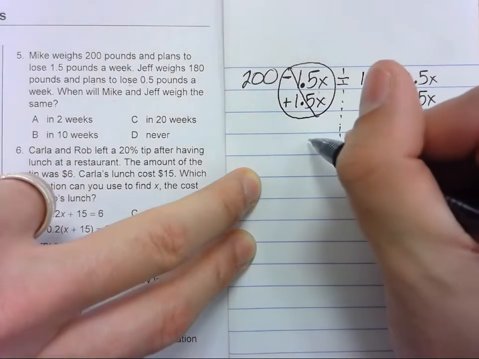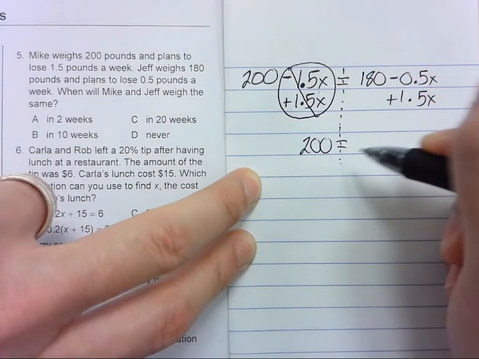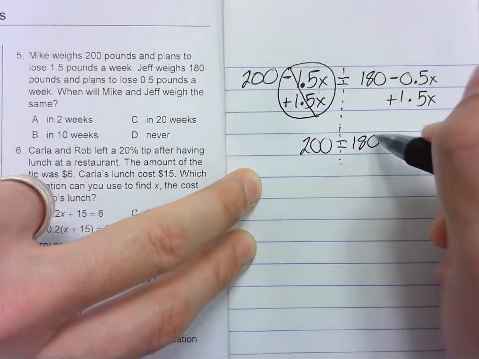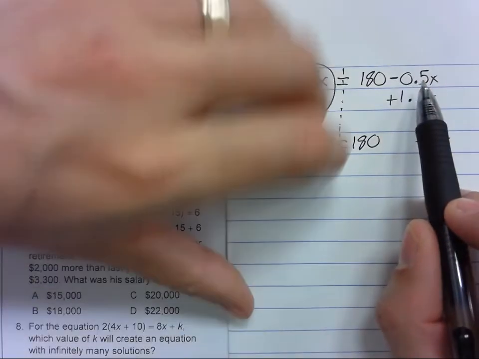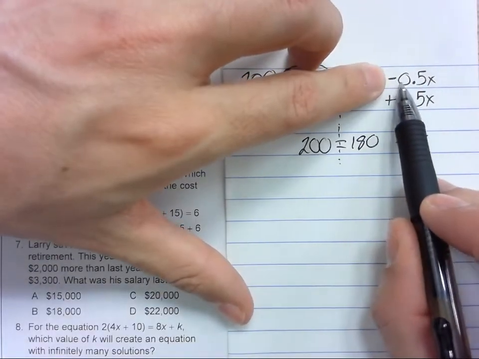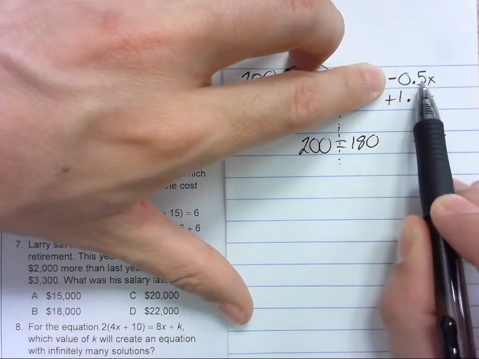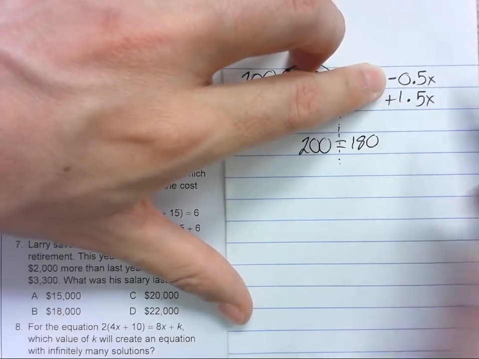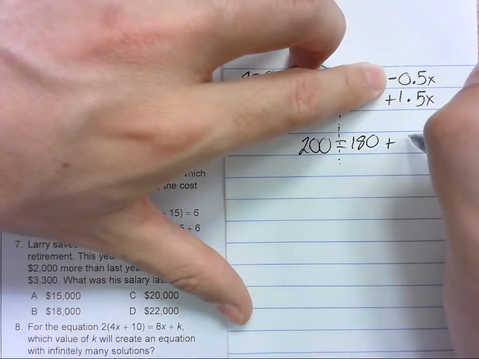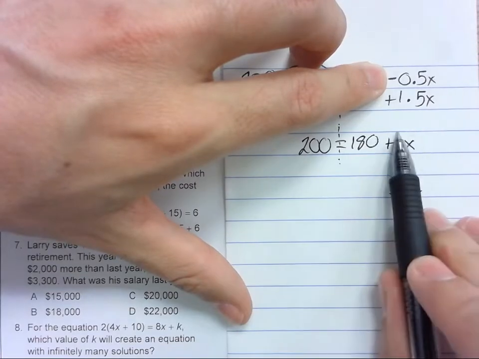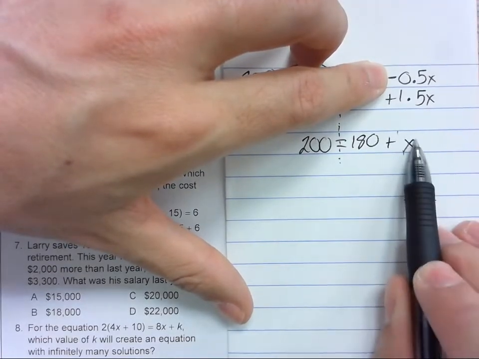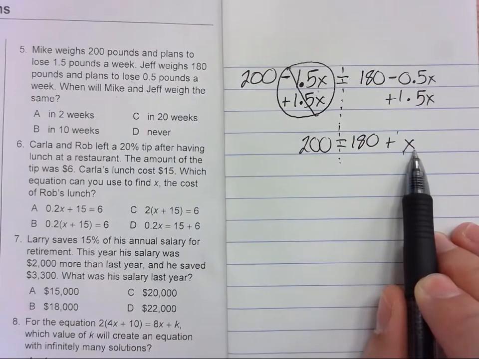On the left-hand side, we have 200, and on the right, 180, and so we have a value of negative 0.5x plus 1.5x gives us 1x. We don't need the 1, we could write it, but fortunately we are left with x.